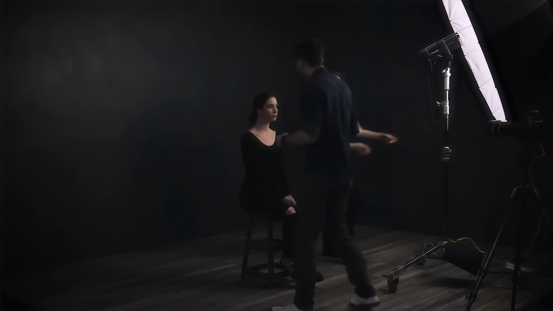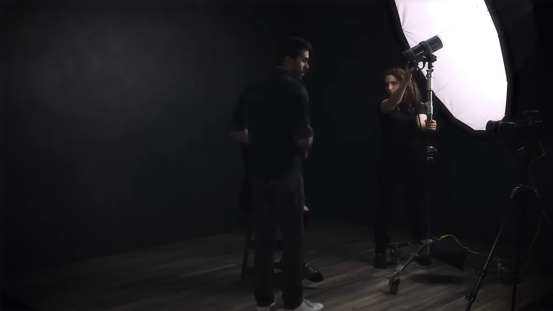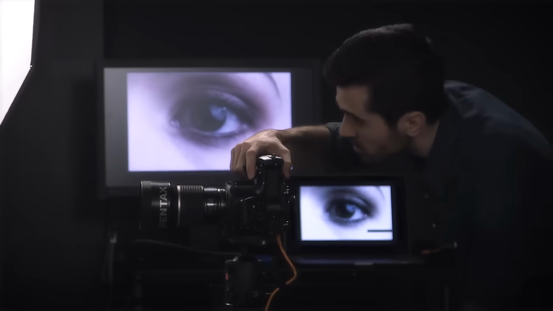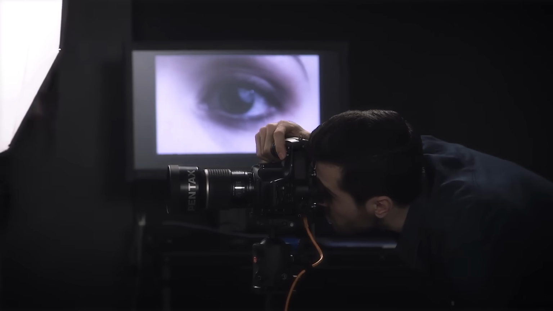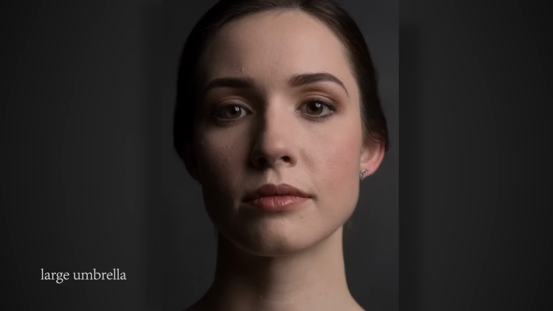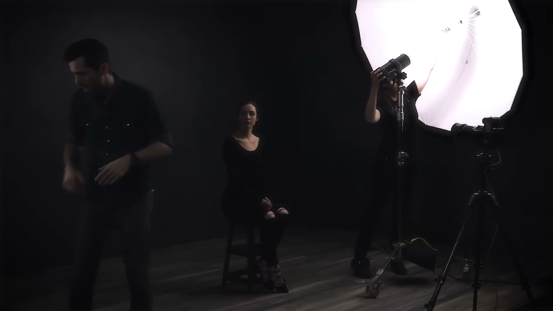Okay, and the meter. 8. And the close-up. Great.